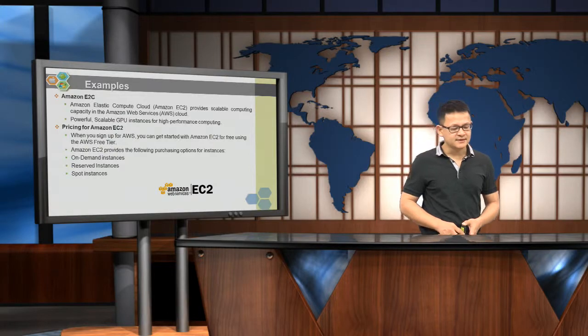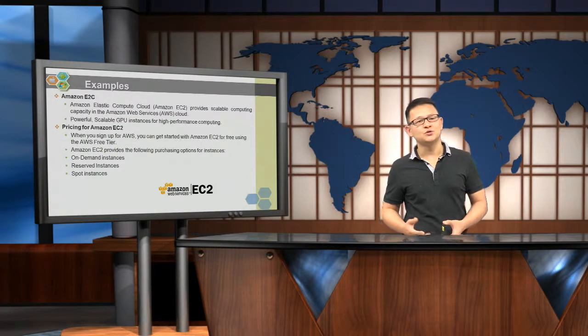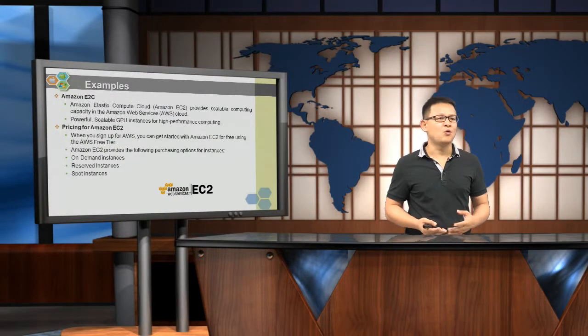Besides Amazon EC2, you also can look at Google Cloud, which is provided by Google. I think it's also a very good choice for you.